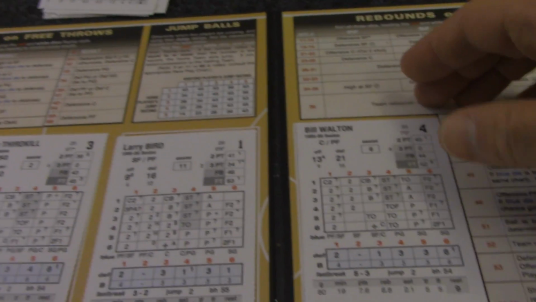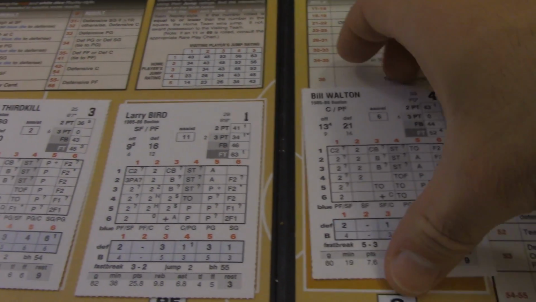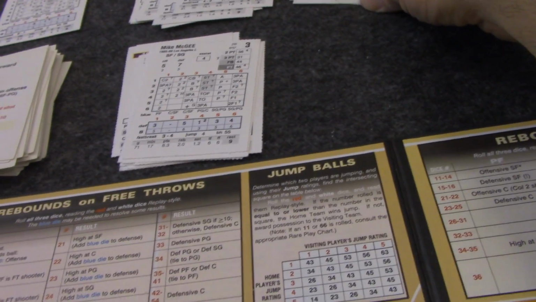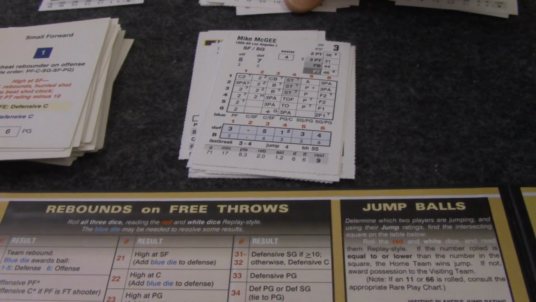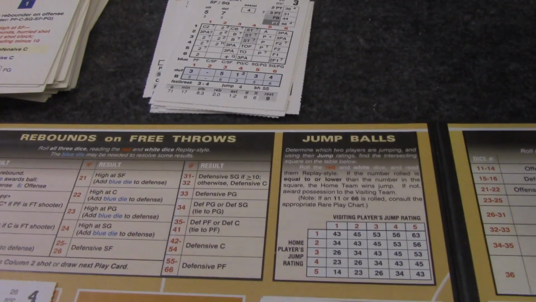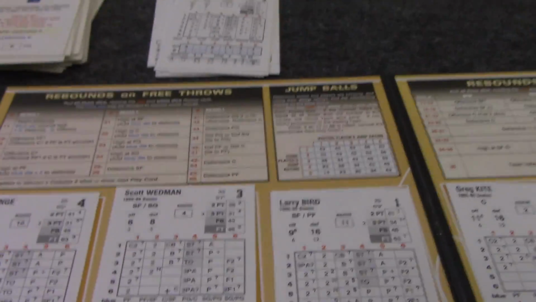The Celtics, since they're the away team, they'll go first, and they're going to have Walton and Third Kill go on the bench to try to finish up their rest. They'll each need 3 more minutes. And so Greg Kite will come in to play a couple of minutes at center, and they'll have Wedman come in and play small forward.